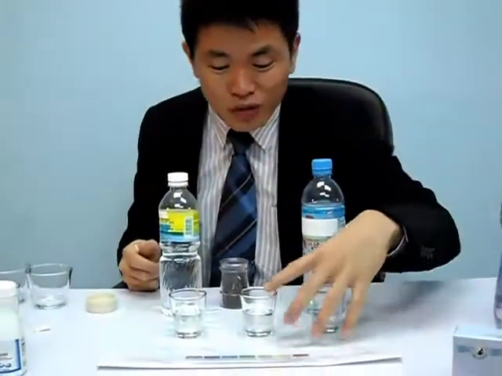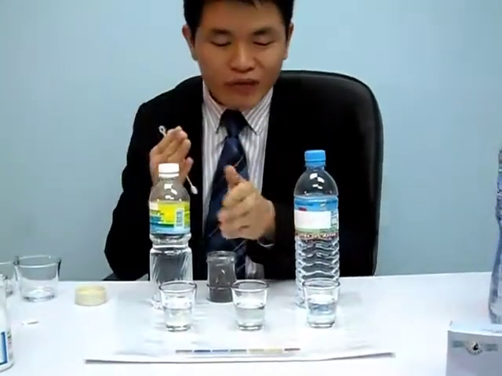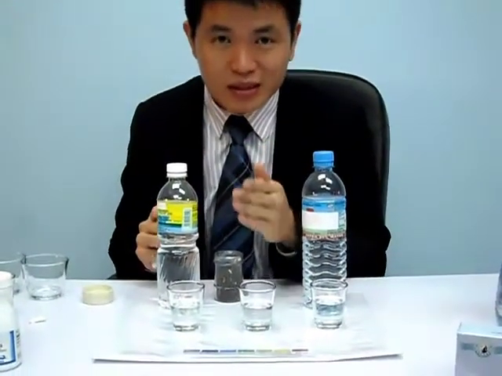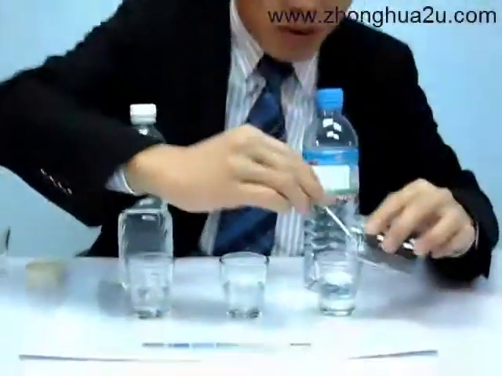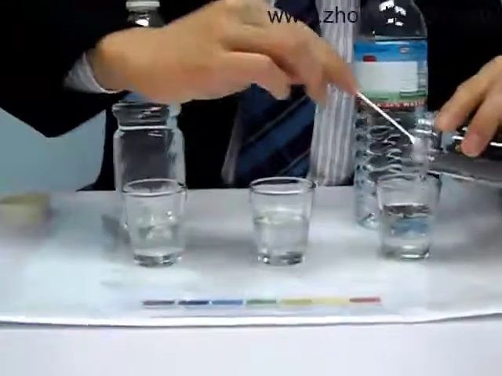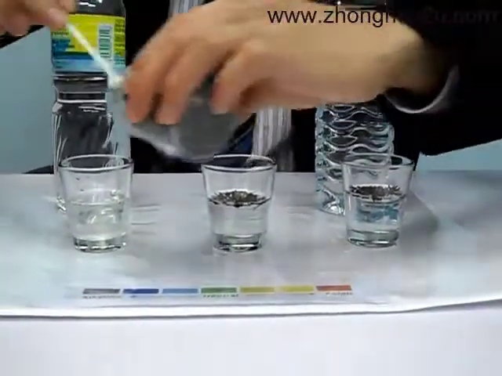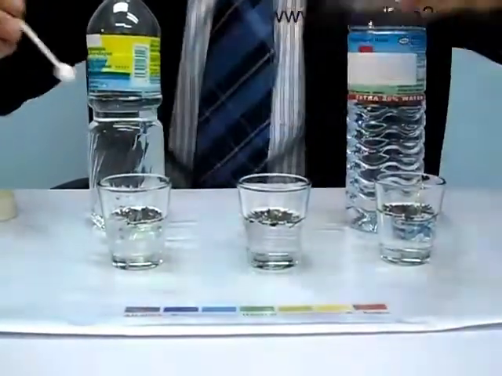But this tea water is at room temperature, at least slightly cold. So if the water molecule cluster is small, it can penetrate inside the tea leaf fast and bring up the color fast. In other words, whichever brings up the color fast means the molecule cluster is smallest, which is good for the body. Alright. Now I put the same amount of tea leaf here, a little bit. This is mineral water. This is distilled water. This is calcium ion water.